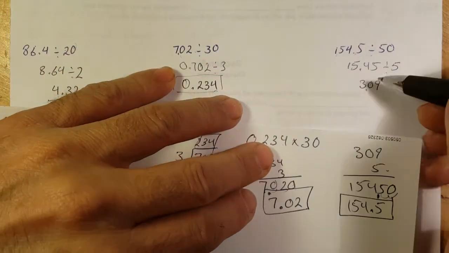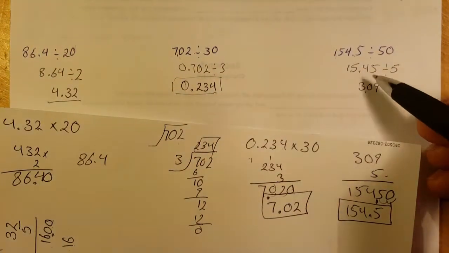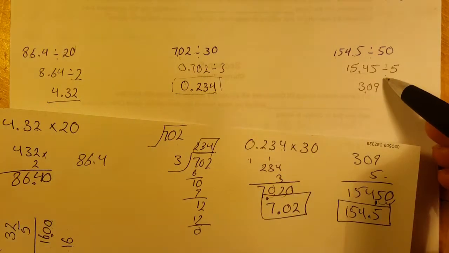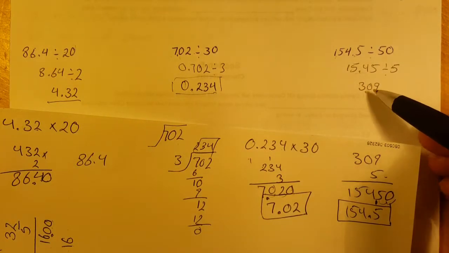Yes, the answer is 3.09. I did the division and I applied the decimal.